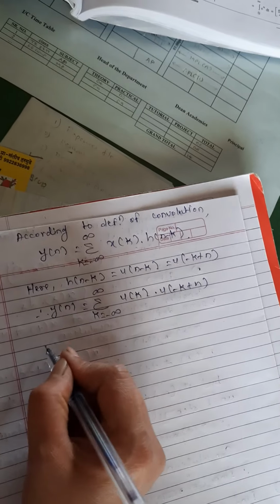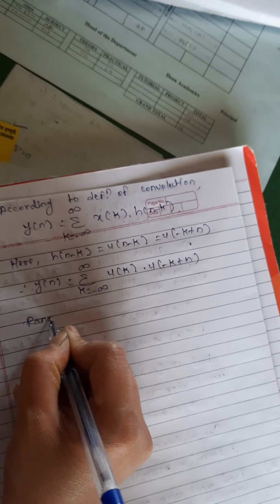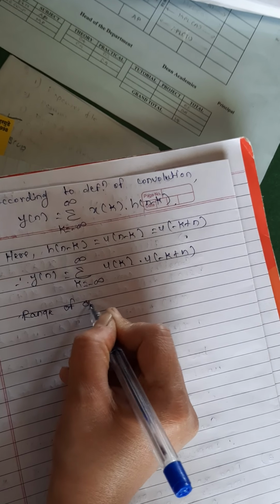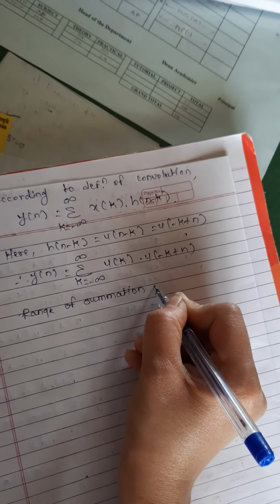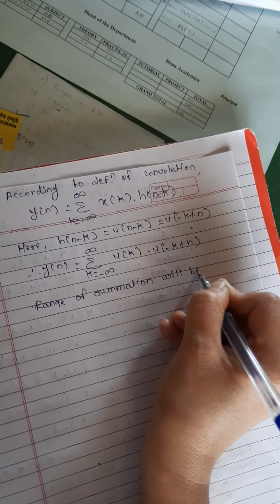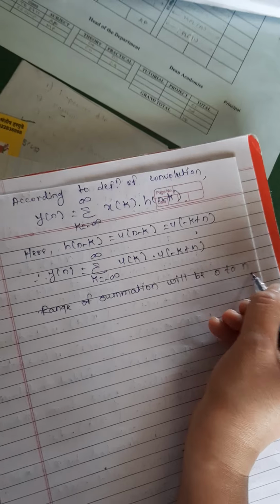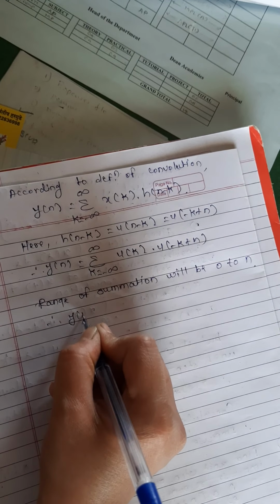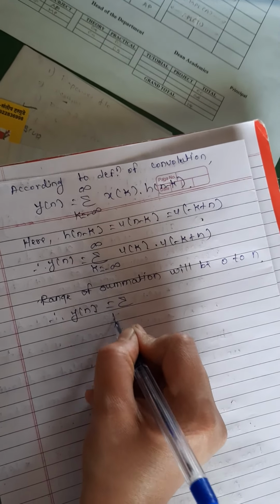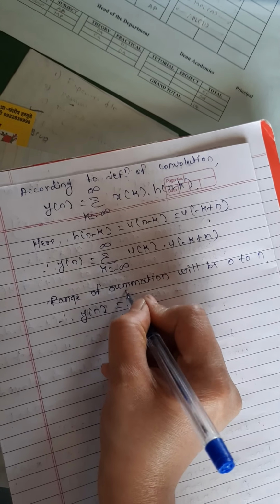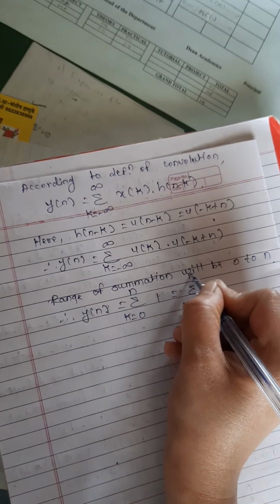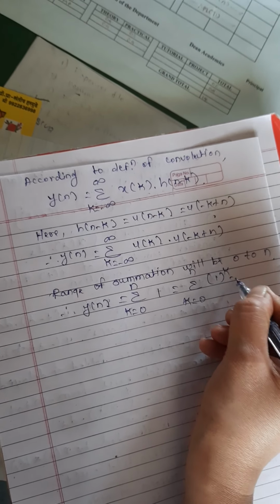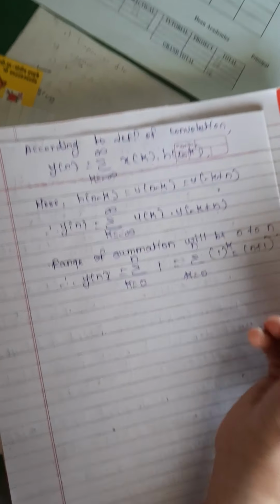Now the range of summation will be 0 to n. Therefore y of n is equal to summation k goes from 0 to n of 1 raised to k, which is equal to n plus 1.